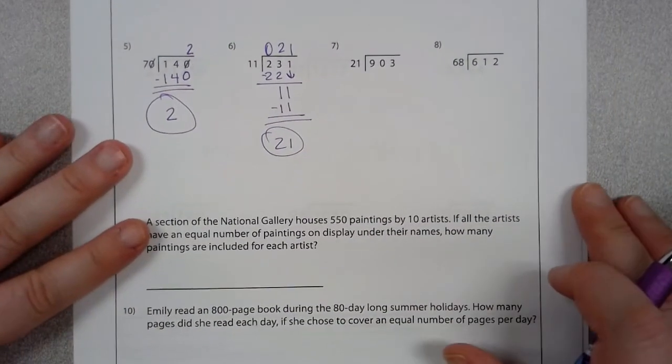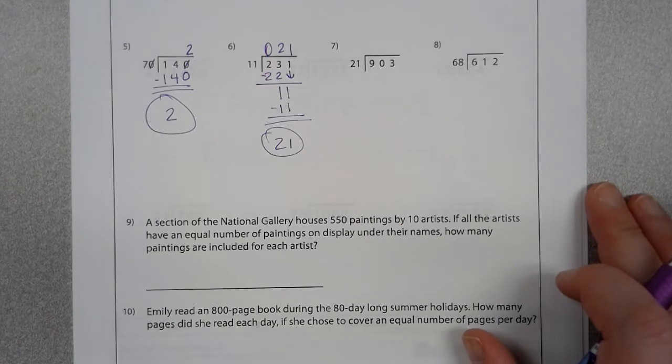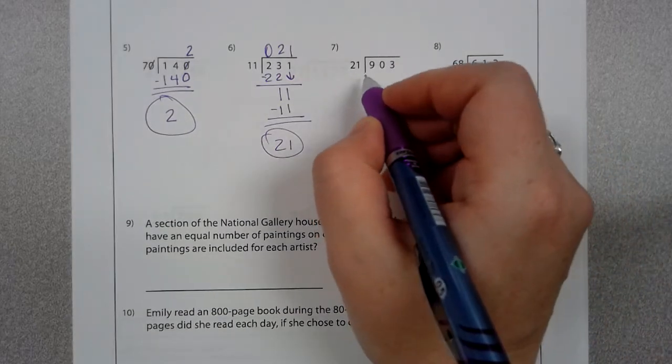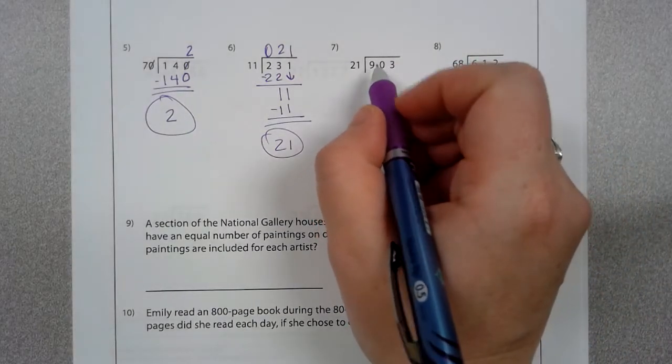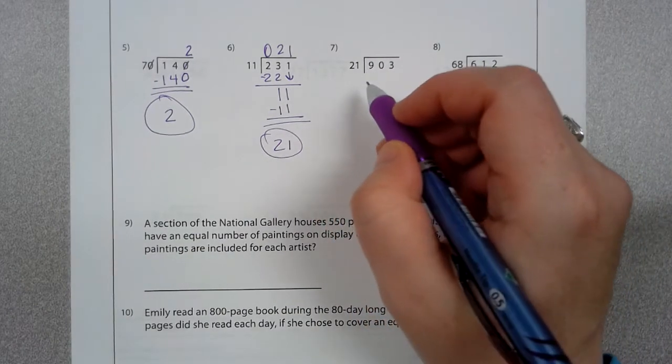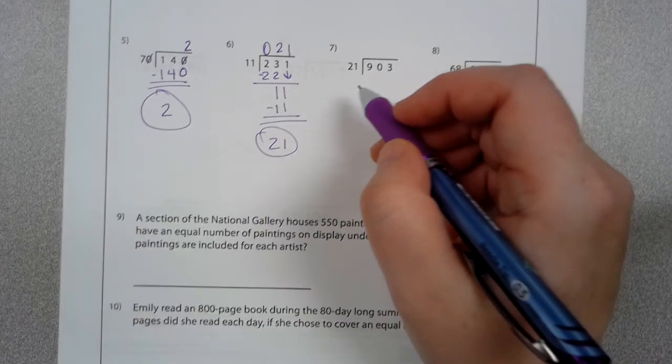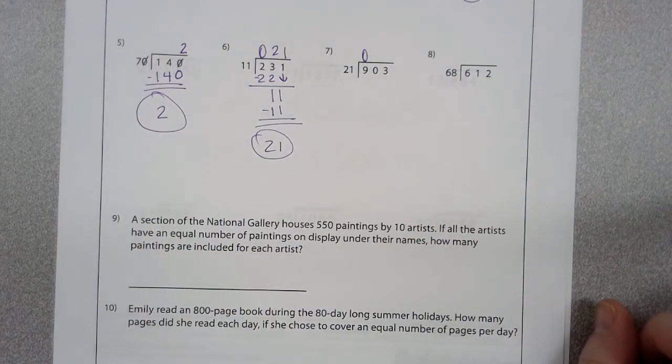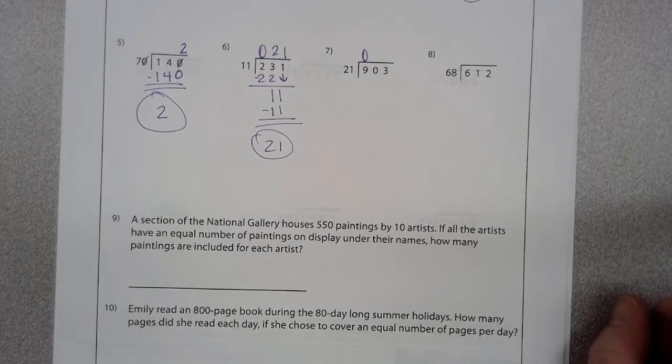Okay, we have number 7. Let's see, 903 divided by 21. 21 will not go into 9, so that's 0. But 21 will go into 90. And you're like, but Miss Moore, I don't know my 21s. You know your 2s. How many times will 2 go into 9 without going over? 4 times.